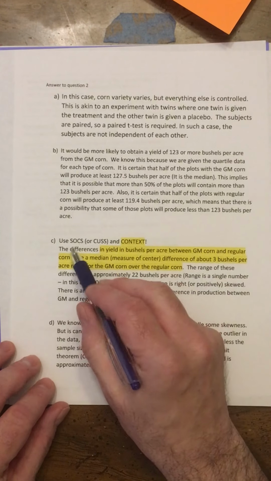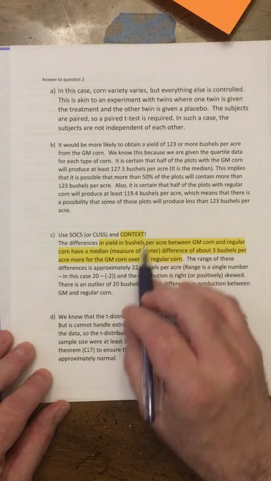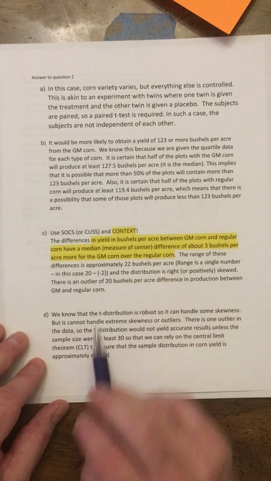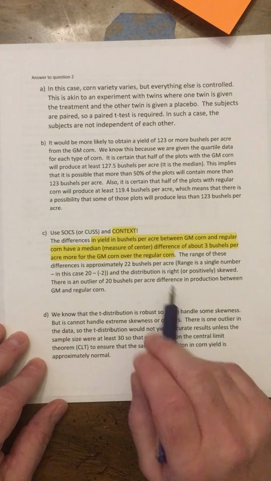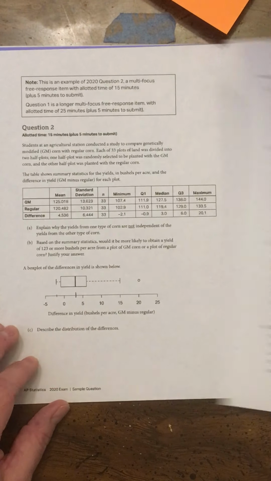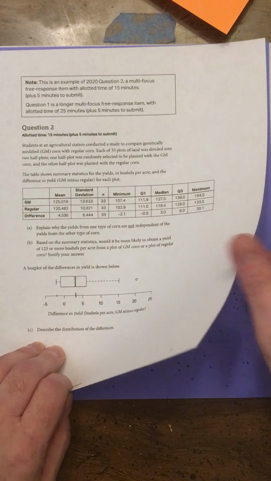You need to describe all 4 of those features from SOCS, and you have to give the context, which means you must be talking about bushels per acre for the genetically modified corn and for the regular corn, okay? So that is part C. Let's go take a look at part D.